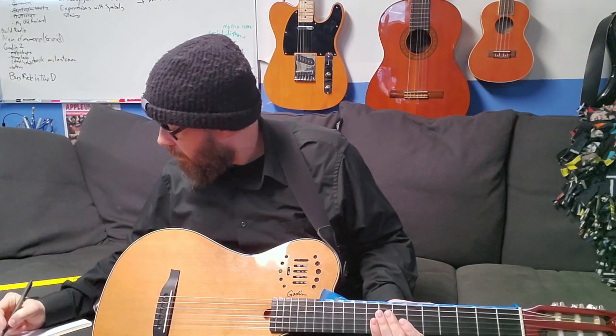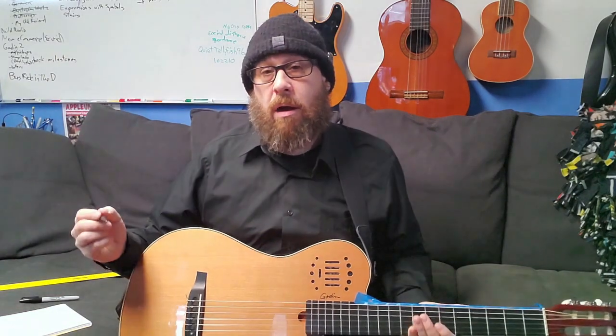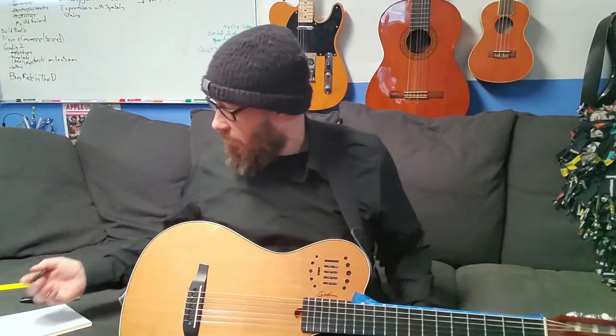The third. A good way to remember your harmonics is to add 1 to them. So the first harmonic is the wavelength divided by 2. The second harmonic is the wavelength divided by 3. The third harmonic is the wavelength divided by 4.